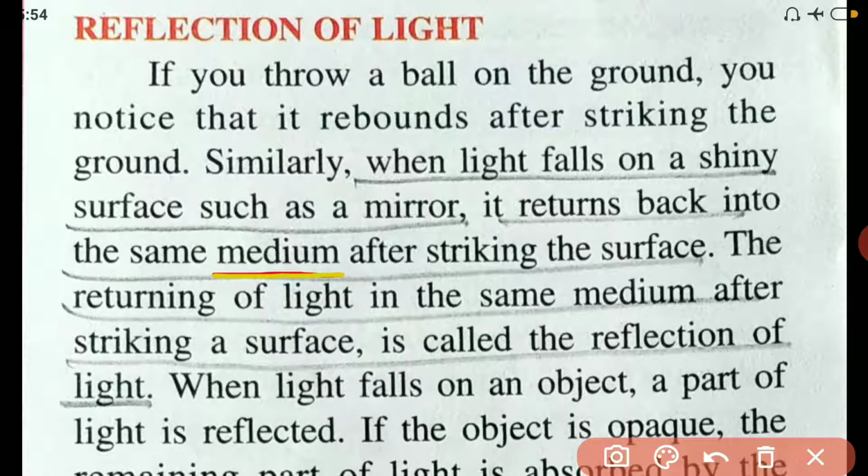Suppose you are standing in front of the mirror, what is there in between you and the mirror? It should be air, right? So when the light is coming from your face and strikes the mirror, it has to travel through the air, and after striking the mirror it comes back, again traveling in the air, so it is coming back to the same medium after striking the surface. Thus the returning of light in the same medium after striking a surface is called reflection of light.